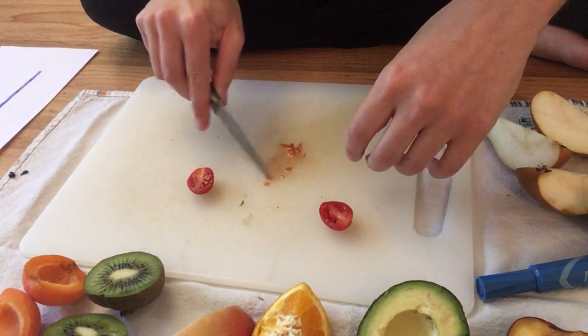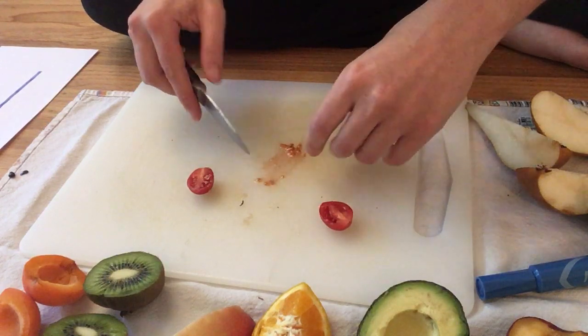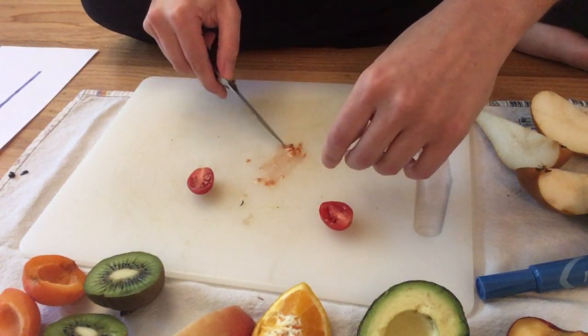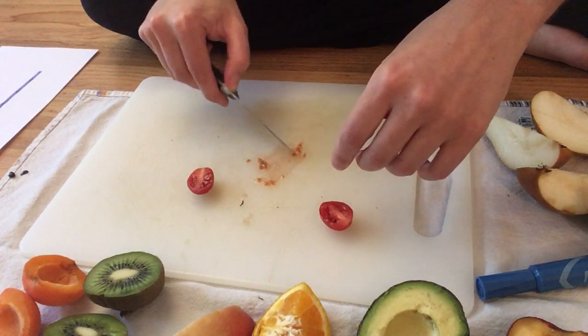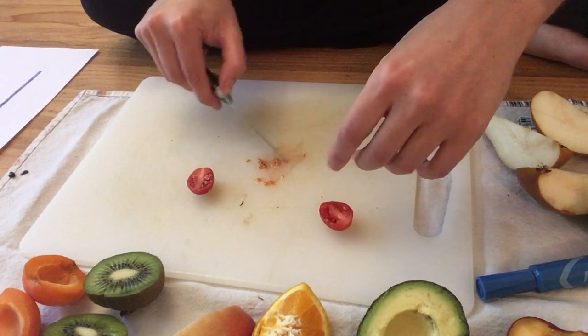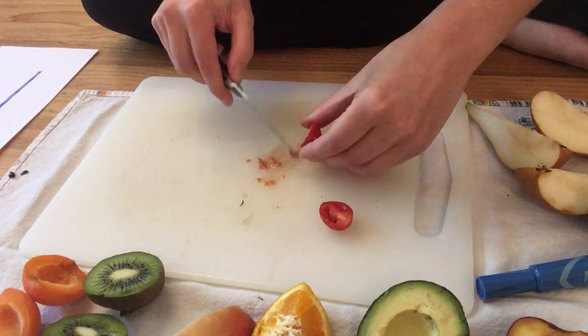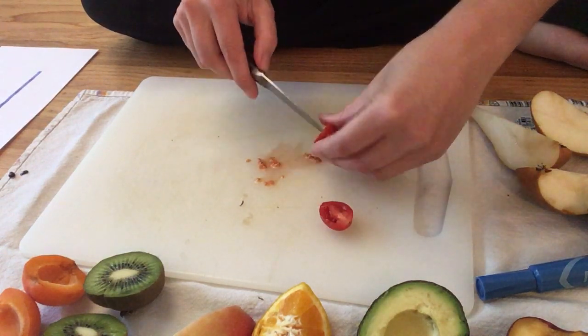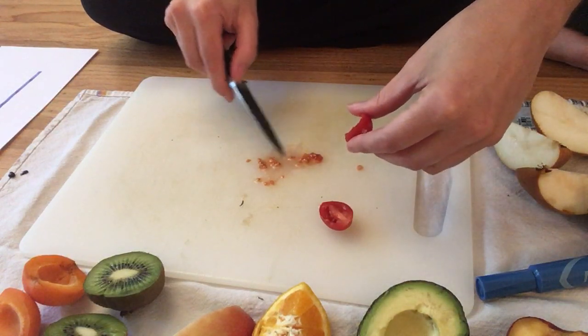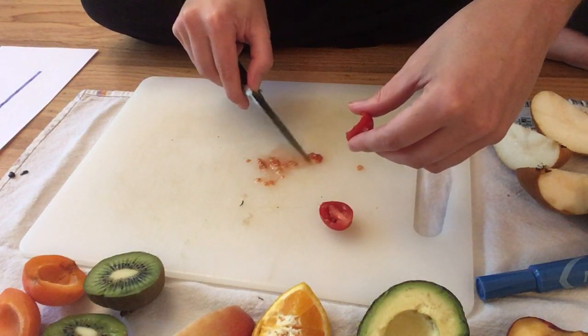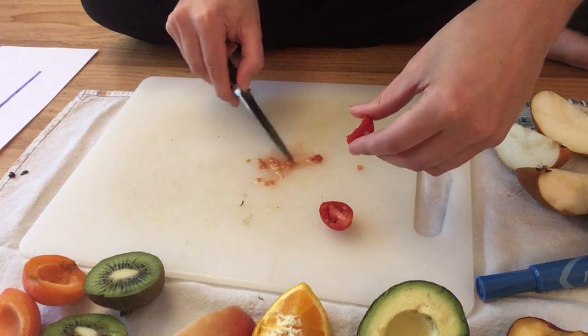There's 1, 2, 3, 4, 5, 6, 7, 8, 9, 10, 11, 12, 13, 14, 15, 16, 17, 18, 19, 20.